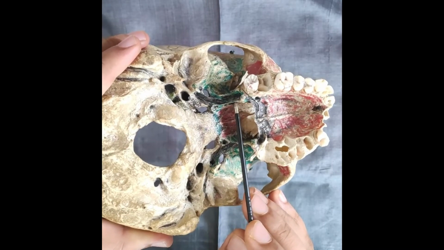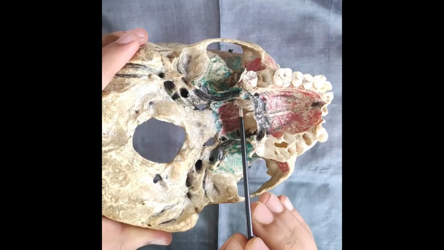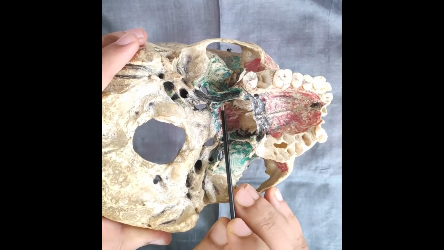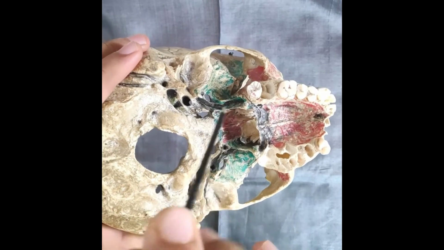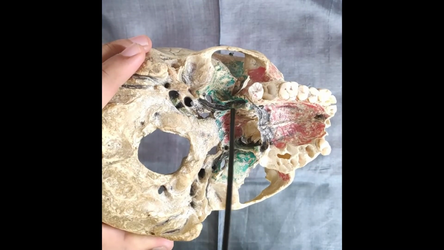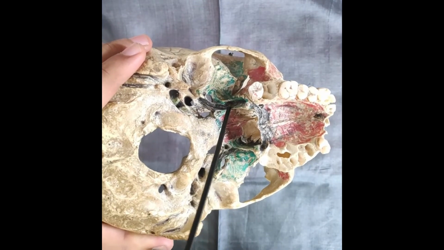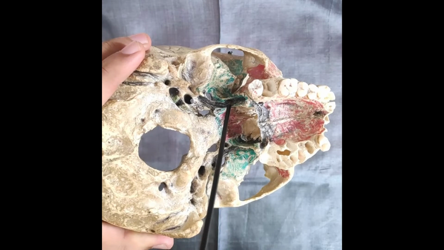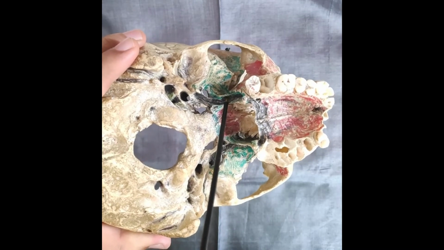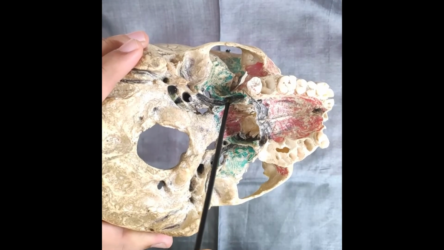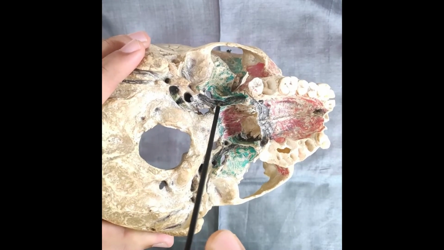Let's look into some more details. The posterior border of the medial plate is free. Traced above, that is, we are looking from the inferior aspect, so tracing above means over here, it forms the scaphoid fossa for the principal attachment of tensor veli palatini muscle.